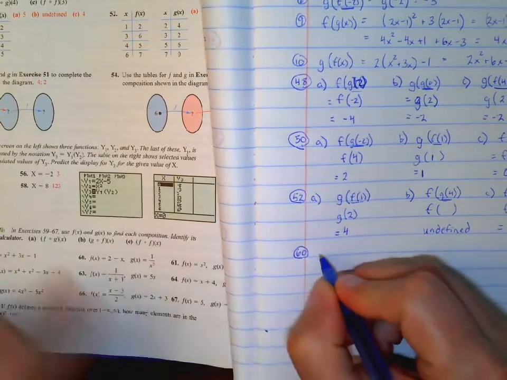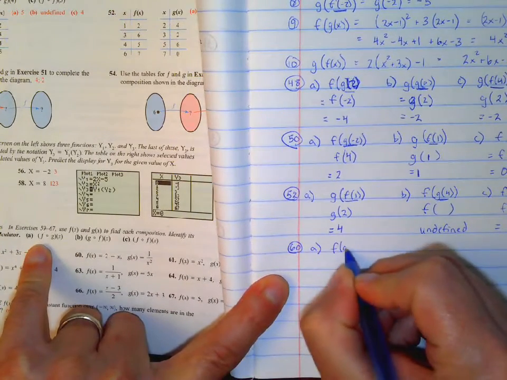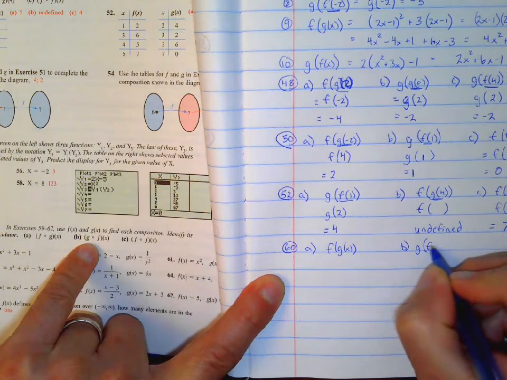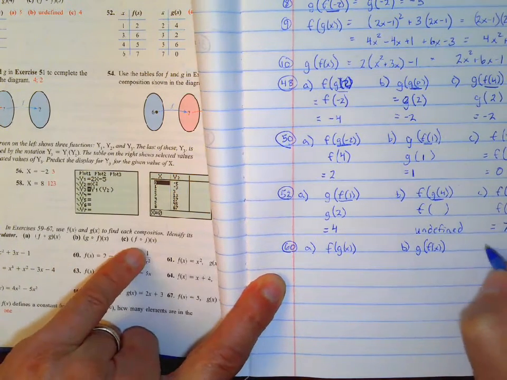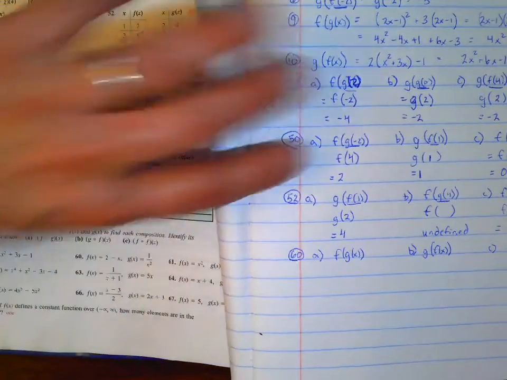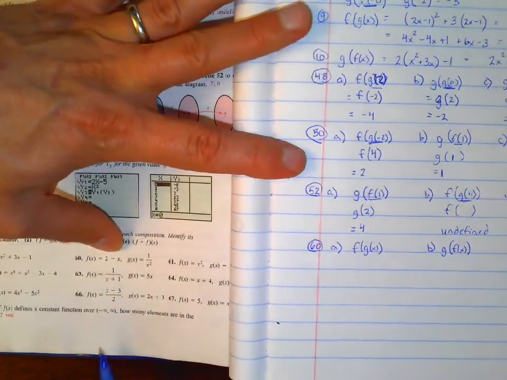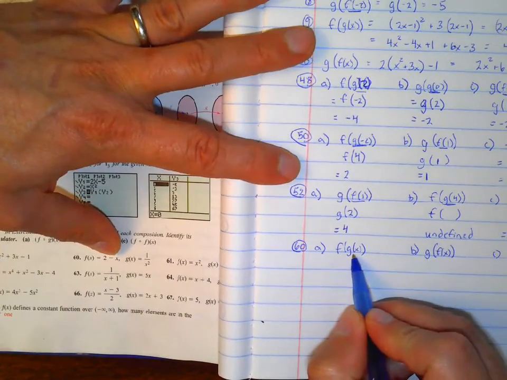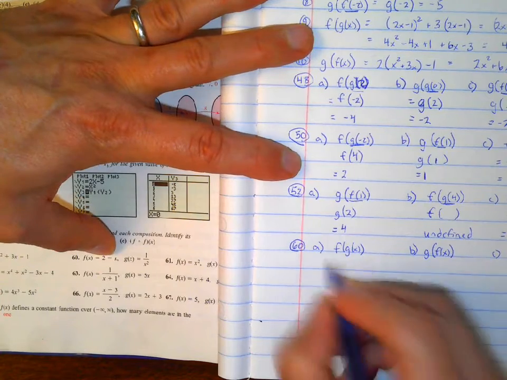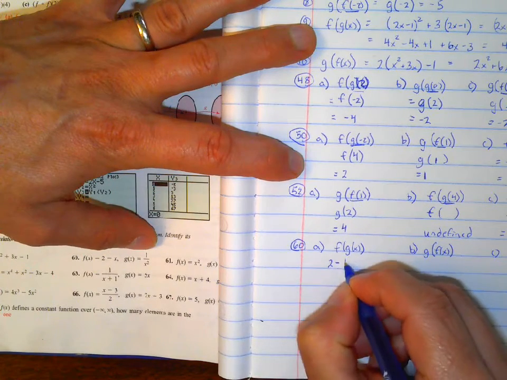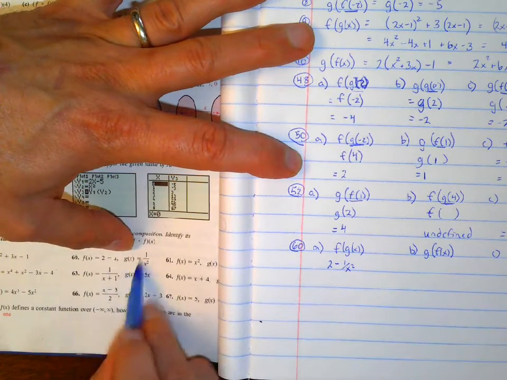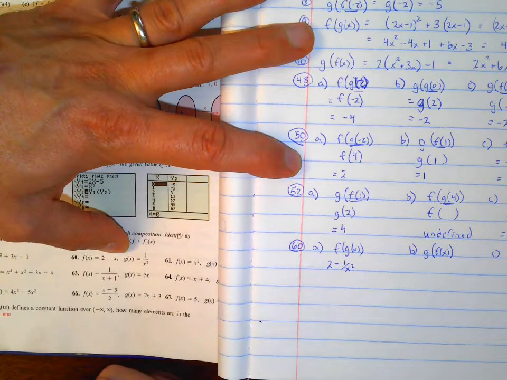Okay, so part A, we want to find f of g of x. Part B, we want to find g of f of x. And part C, we want to find f of f of x. Okay, so in number 60 here, we're using these functions. So g of f of x, we're taking the g function, taking this function and plugging it into the f function. So we'll have 2 minus that in there, we'll plug that in there for that x. That's our answer. Can't simplify it at all.